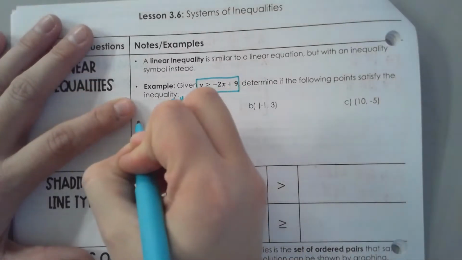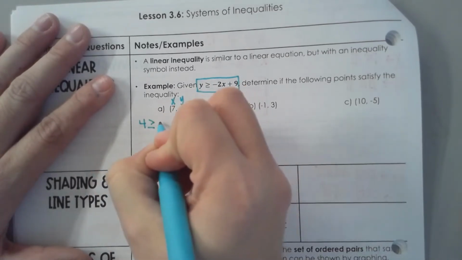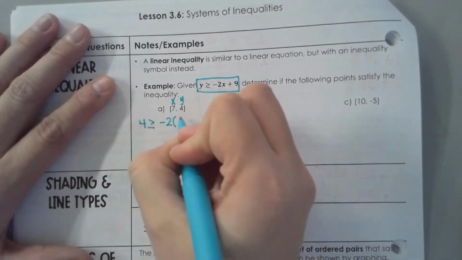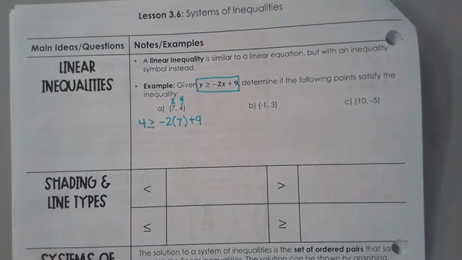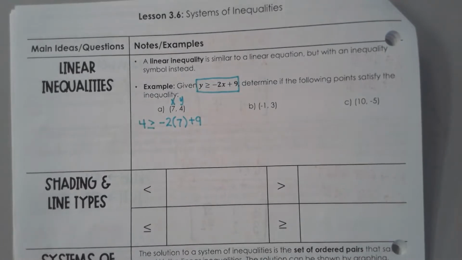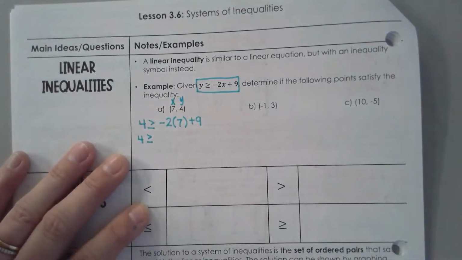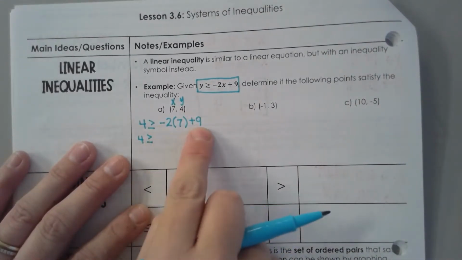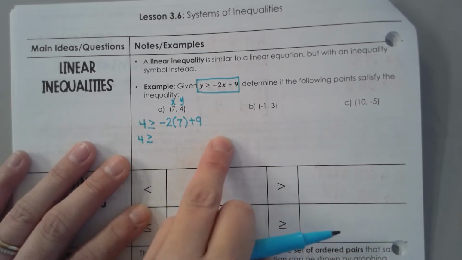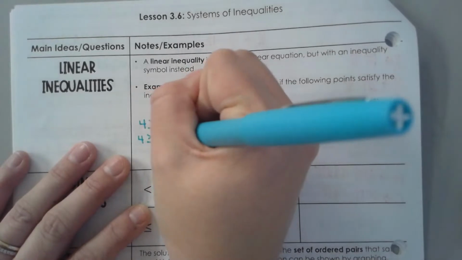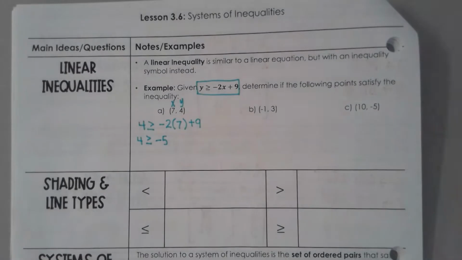So that's going to be 4 greater than or equal to -2, my x is 7, plus 9. What is -2 times 7 plus 9? -5. So is this true? Is 4 greater than or equal to -5?